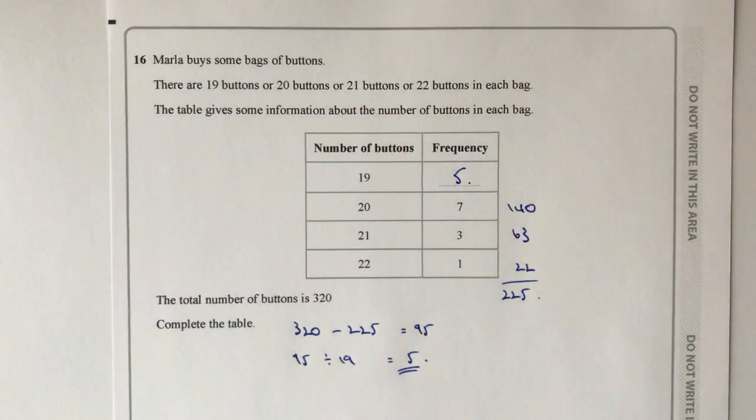Okay, hope that's okay for you. It does take, again, a little bit of time to work through the thinking behind each of these. But in this particular case, you just really need to work out the totals of buttons.